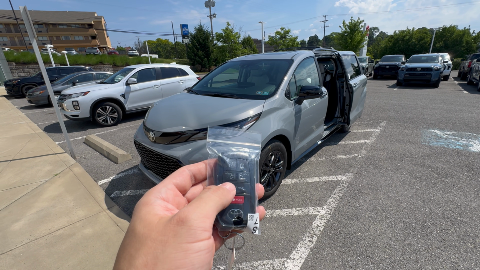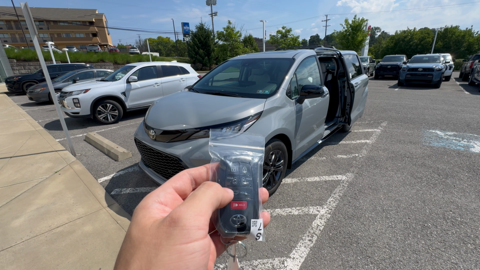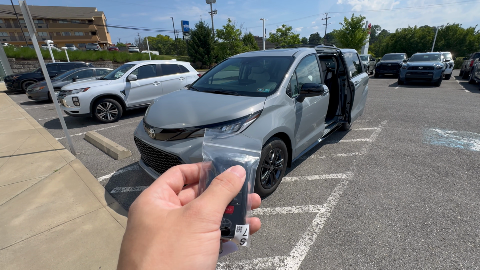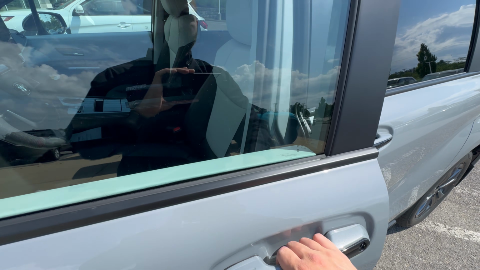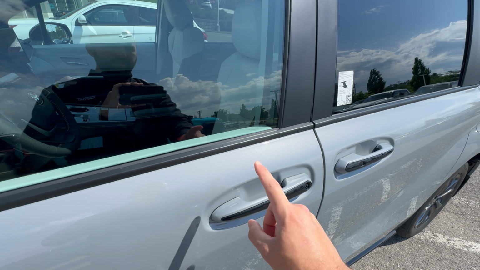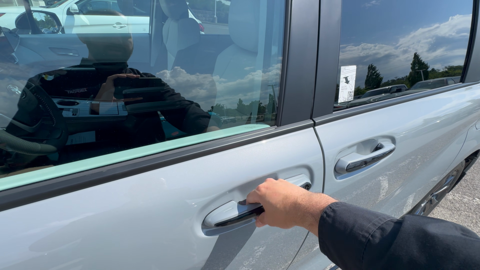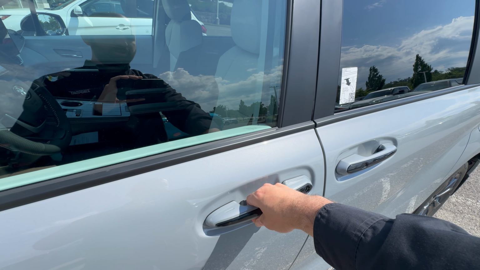I won't do that in this part of the video. And then to activate the remote start, you have to push the lock button 3 times. Now you have smart key system on the door. So you just put your hand here and it unlocks the door. You push this, it locks the door. And then if you hold your hand here for more than 3 seconds, it unlocks all the doors.